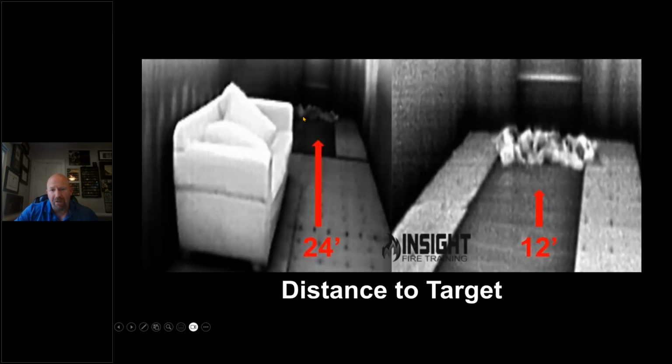Here's your side-by-side comparison, 24 feet, 12 feet. You can see that at 12 feet, we're much more effective. We show students in our class, it's around 12 to 15 feet that they can discern or pick out things, which NFPA actually points out in 1801. It says you need a 320 by 240 camera to pick out a small child's hand at approximately 15 feet. I wonder why they did that.